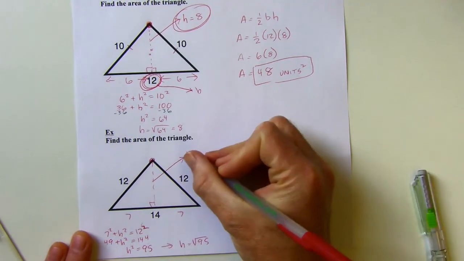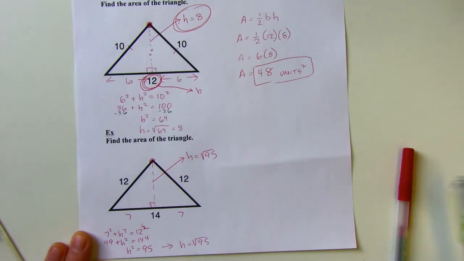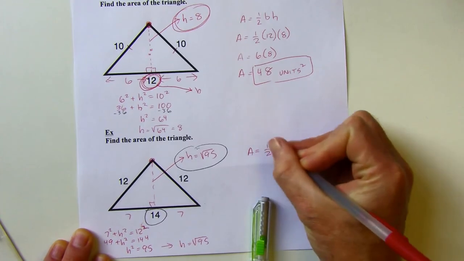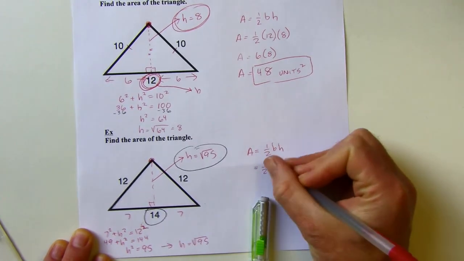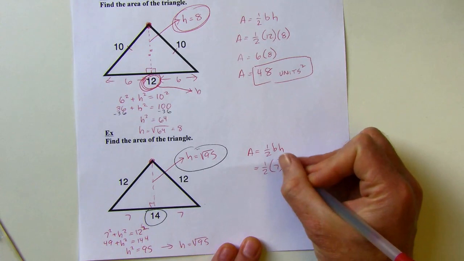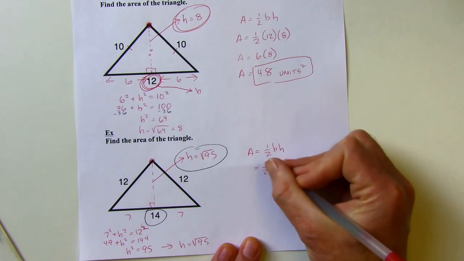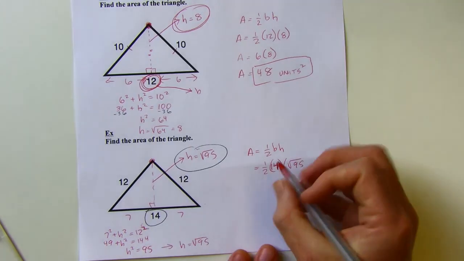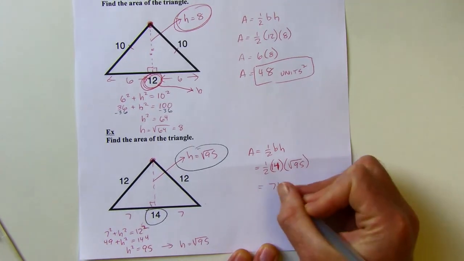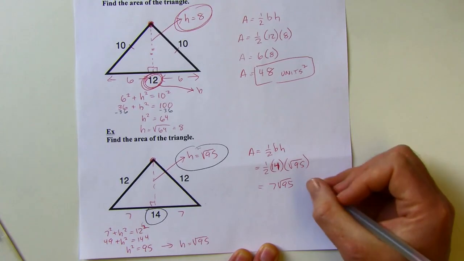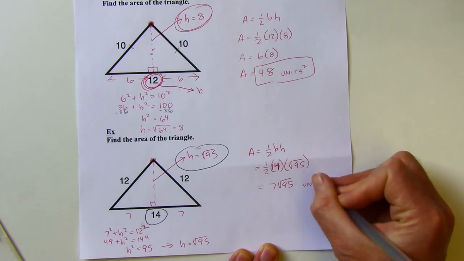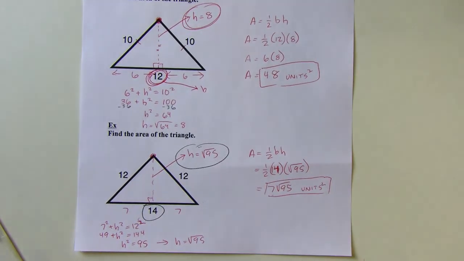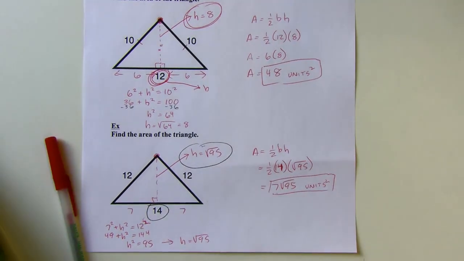Okay, and then I'm using my base and my height in the area formula. Oh, and I wrote 7, I meant 14. Used the wrong base there. Okay, 1/2 of 14 is 7. Okay, that's in simple radical form, and I don't have the units, so I'll just say that many square units. Okay, and that is it. That was kind of a long one, sorry about that, but that's how it worked out.